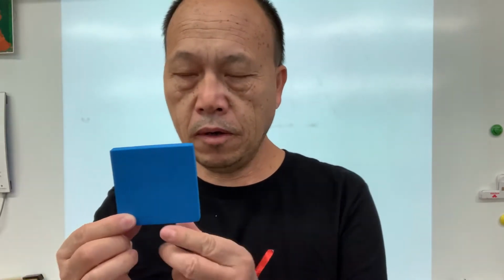Remember when we talked about the square, we said that it has 4 sides, 4 corners, and all the sides of the square are the same length, okay? So the top is the same as the bottom, and the left and the right is the same. The right and the left, the top and the bottom are all the same length.